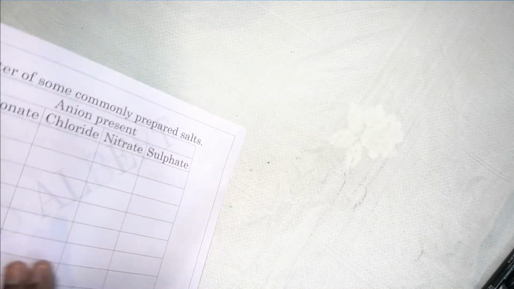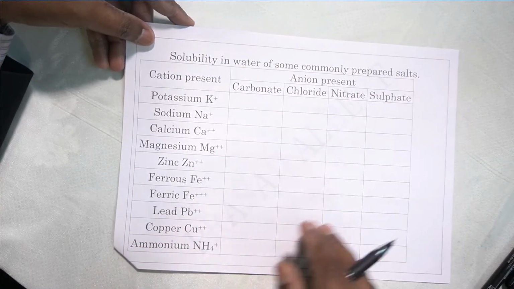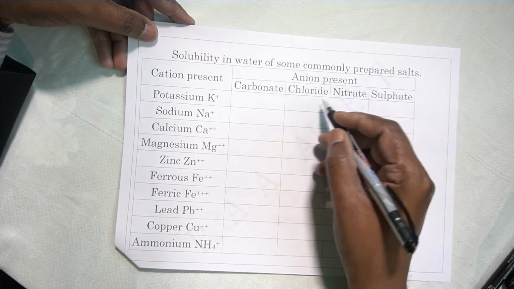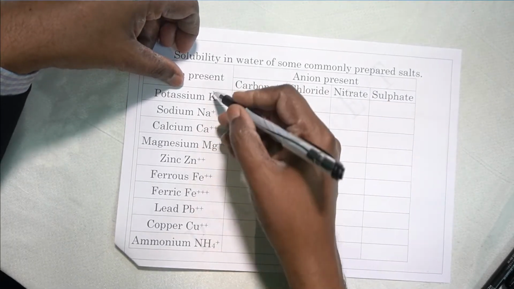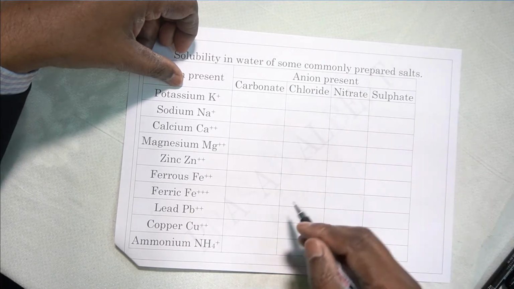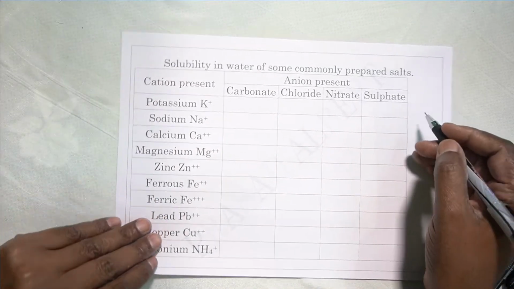So we are going to see some important salts that are required for us. As per the class 10 syllabus, we have chosen some salts, the solubility of salts which are commonly prepared. The cation of the salt is here on the left hand side, you can see. The next is the anion present. Now we are going to write whether they are soluble or not.